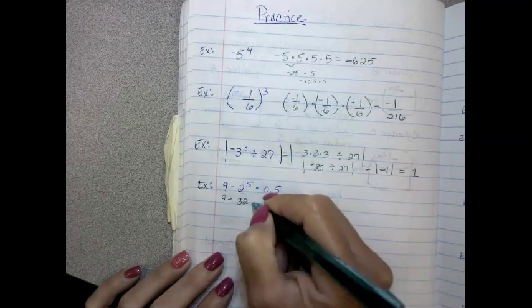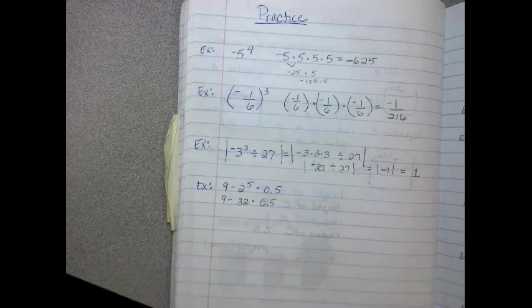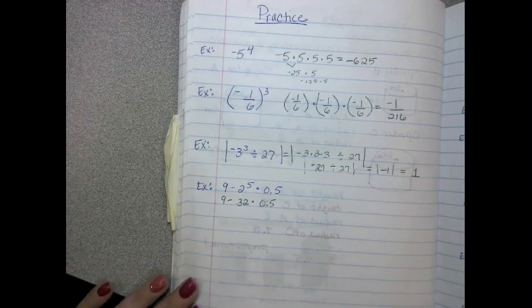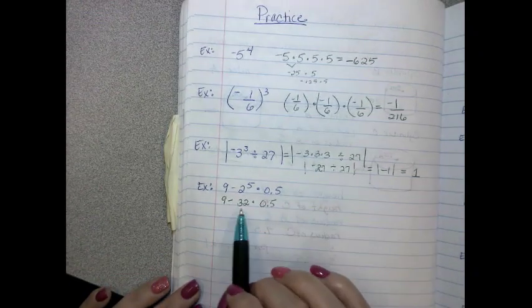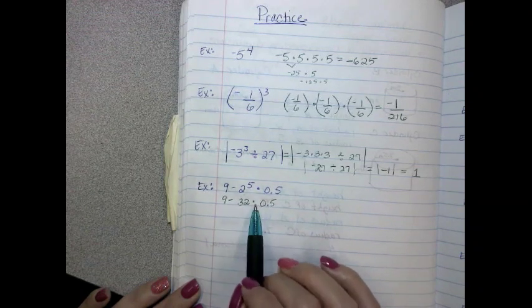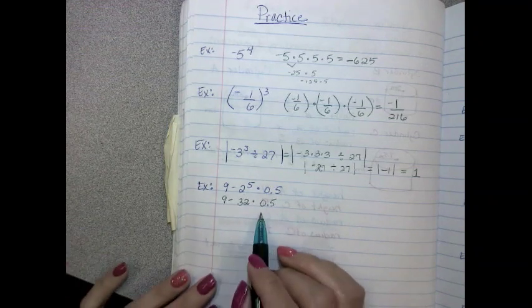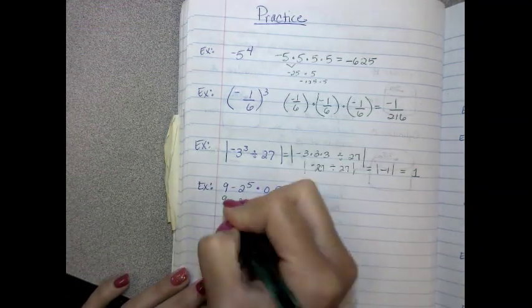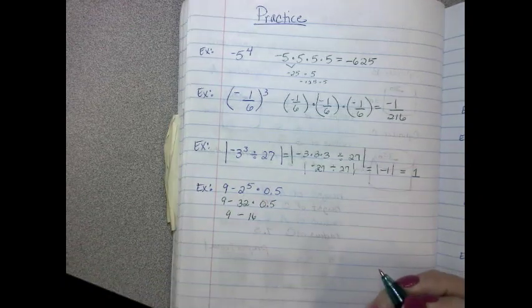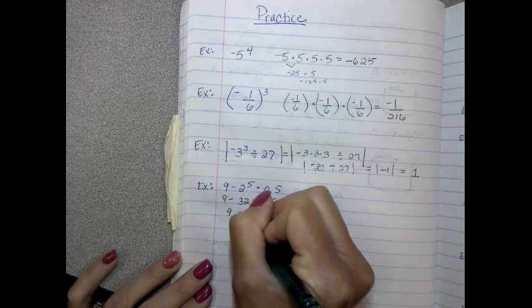I bring down the rest of the expression. 9 minus 32 times 0.05. According to PEMDAS, multiplication comes next. 32 times 0.05 is 1.6. 9 minus 1.6 is 7.4.